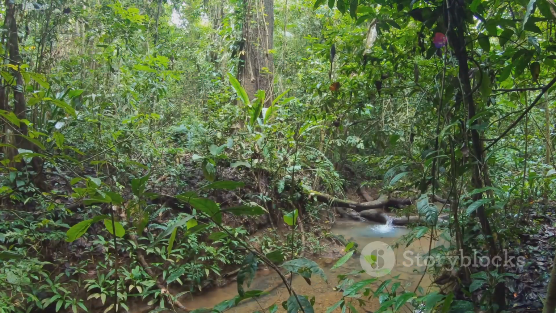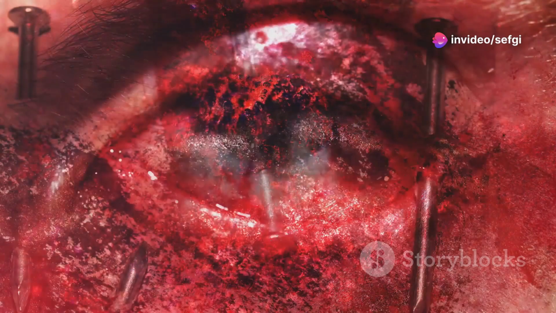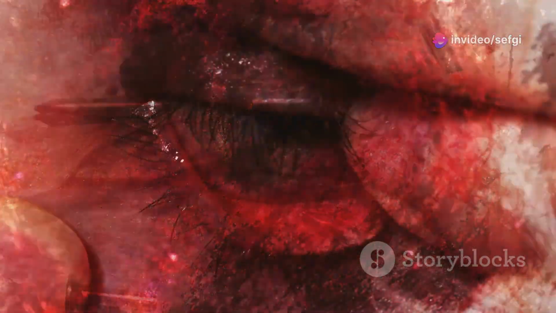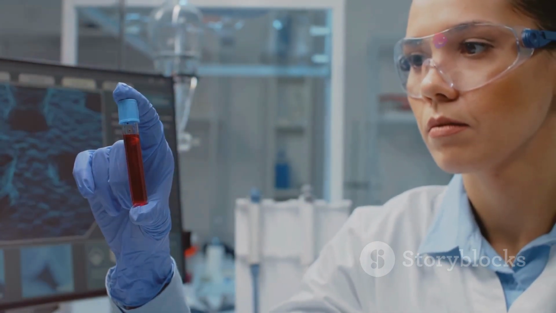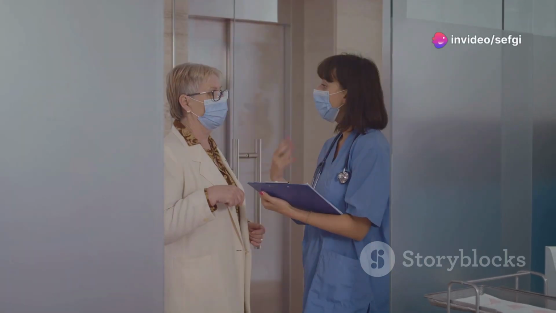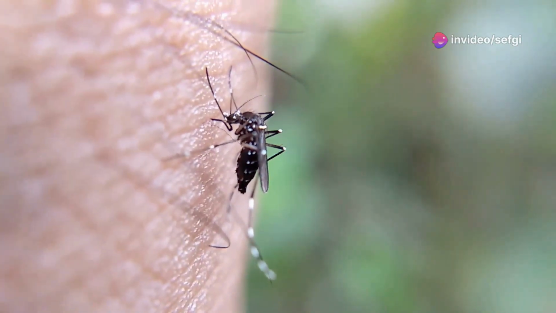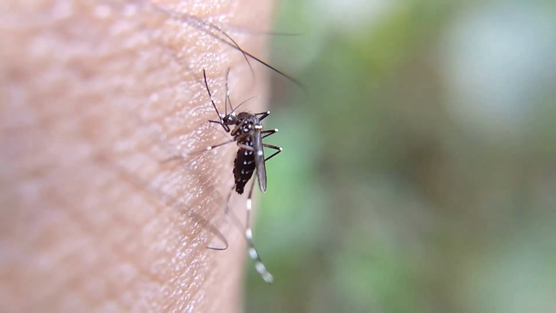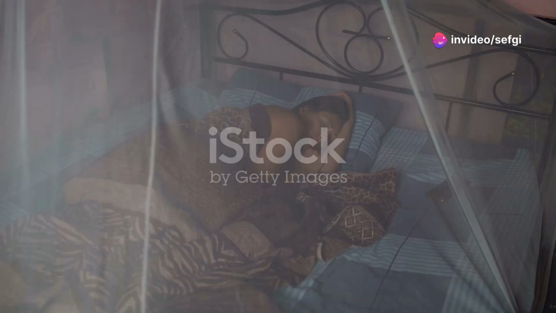Section 8. Living with Loa loa, a threat to vision and well-being. Diagnosis of Loa loa infection is typically based on the characteristic symptoms, particularly the presence of a migrating worm in the eye. Blood tests can also be used to detect the presence of Loa loa antibodies. Treatment involves anti-parasitic medications, which are effective in killing the adult worms. Prevention of Loa loa infection involves avoiding mosquito bites while in areas where the parasite is endemic. This includes wearing long sleeves and pants, using insect repellent, and sleeping under insecticide-treated bed nets.